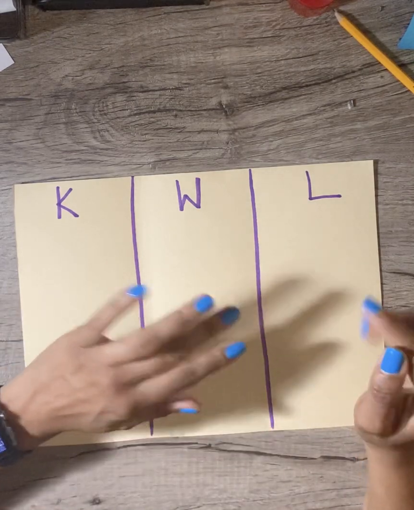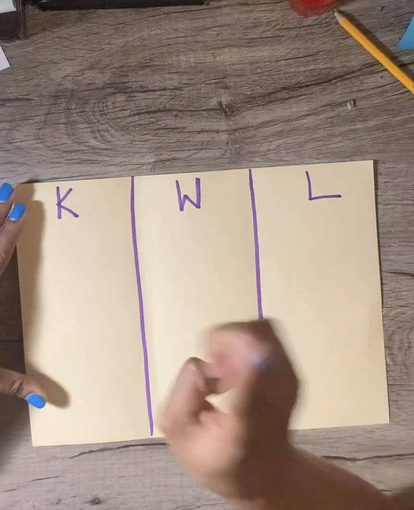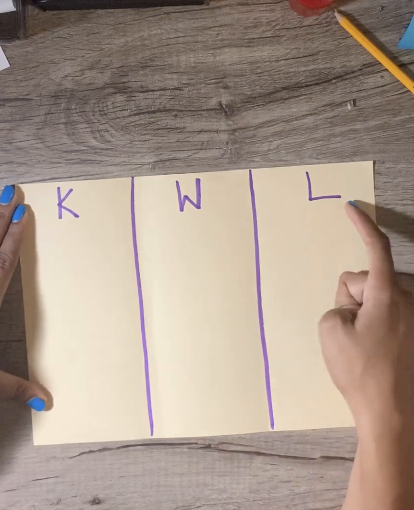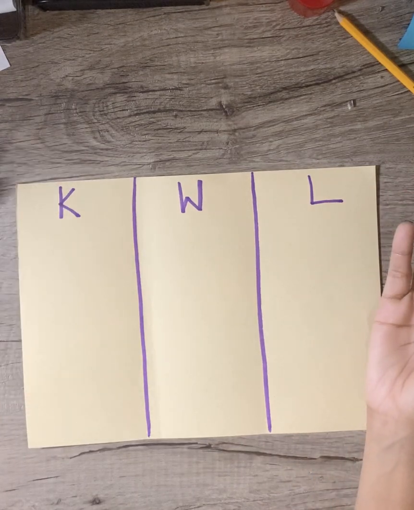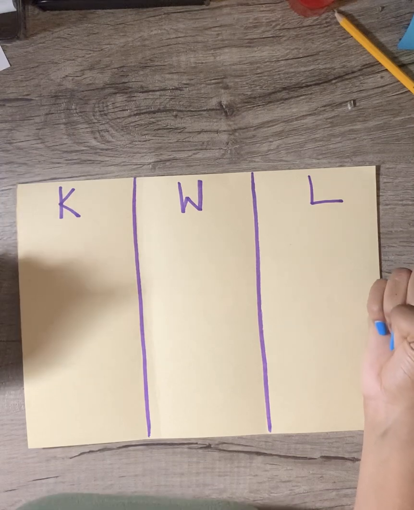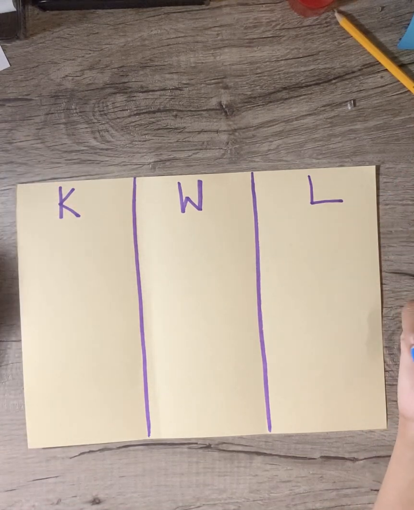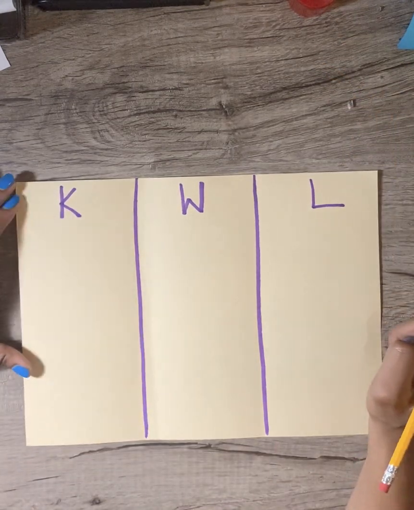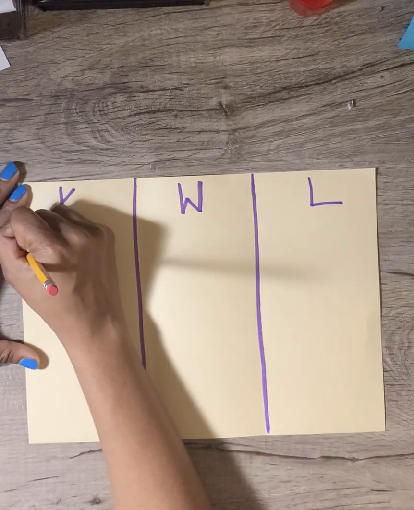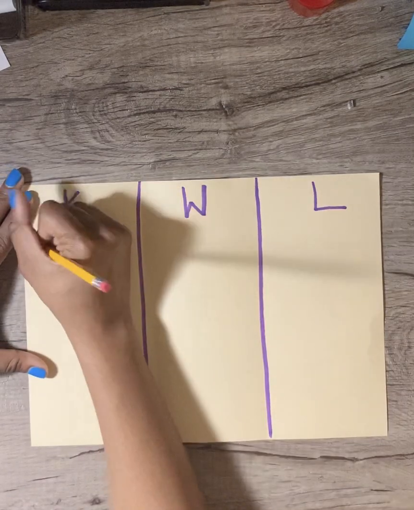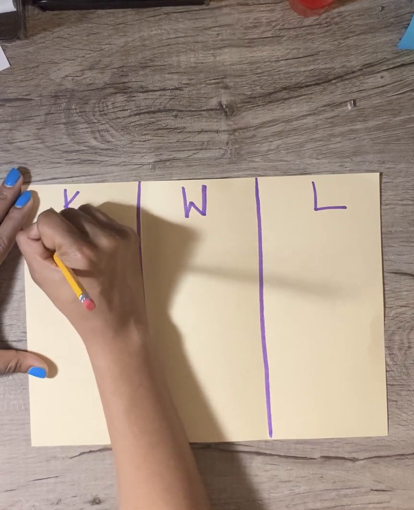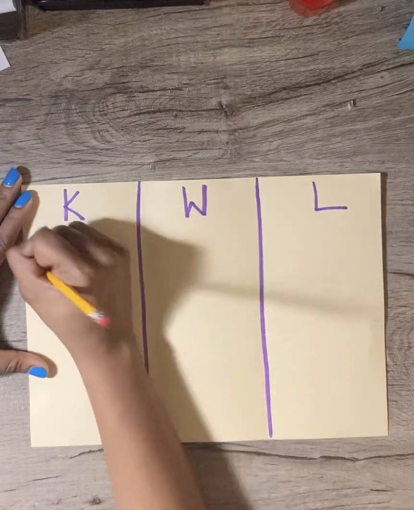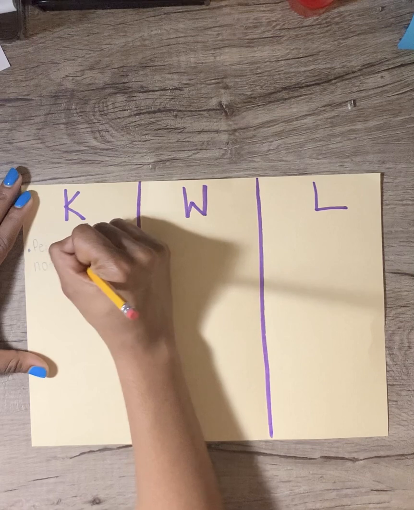Okay, so if you didn't know, a KWL chart means what we know, what we want to know, and what we learned. So after watching, well, I guess before watching the penguin video, what did you know about penguins? When I think about penguins, I know that these penguins do not fly. So over here, I'm going to put penguins. Do not fly.